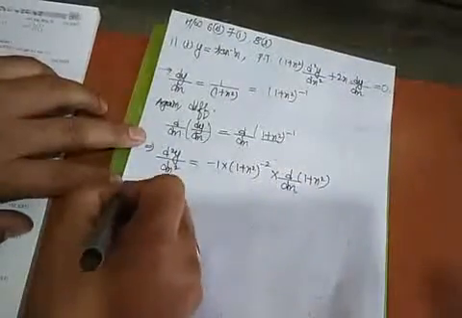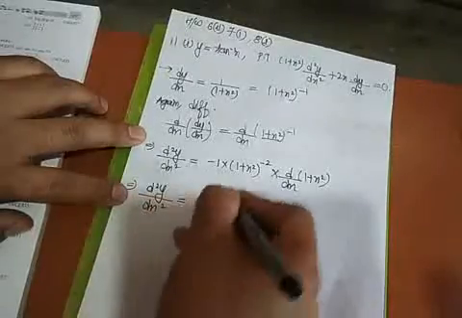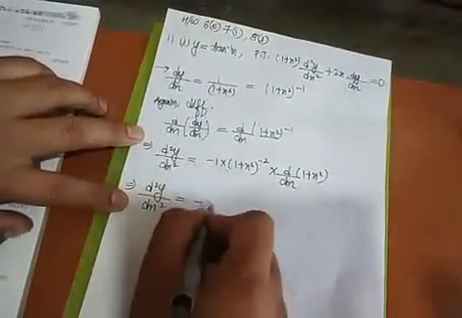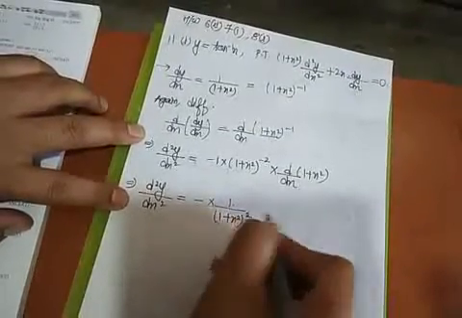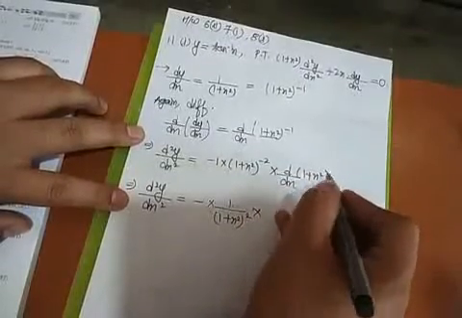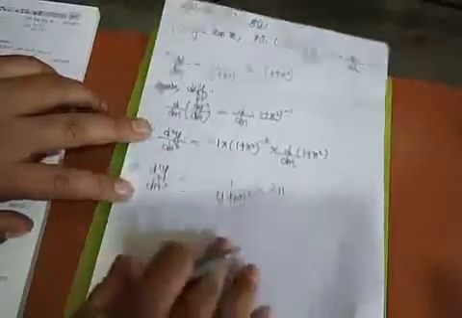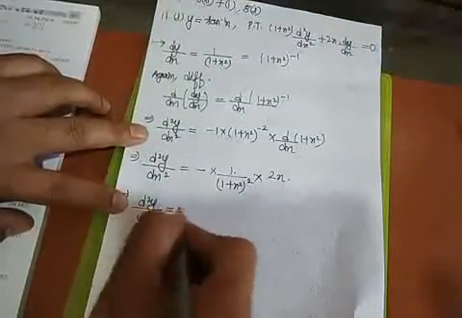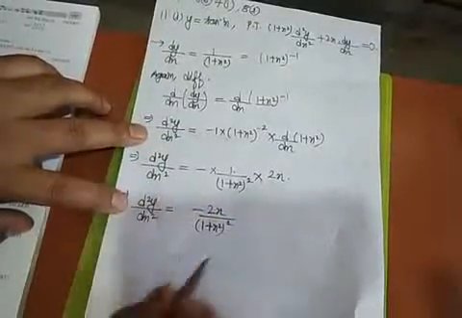We are almost there now. Drop it down to the denominator, the power will be positive, so it is minus 1 by 1 plus x square whole to the power 2. I hope you know the differentiation: 1 differentiates to 0, plus 2x, so it is only 2x. So finally we get the value for d2y by dx square, which is minus 2x by 1 plus x square whole to the power 2.